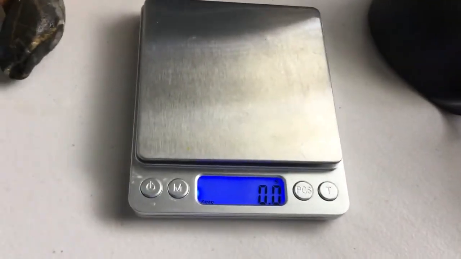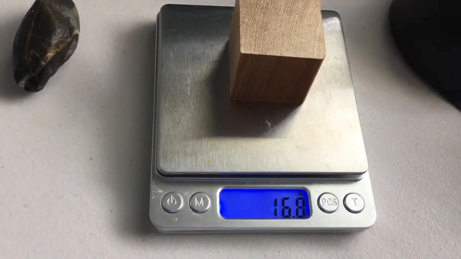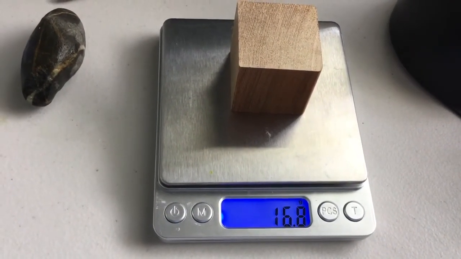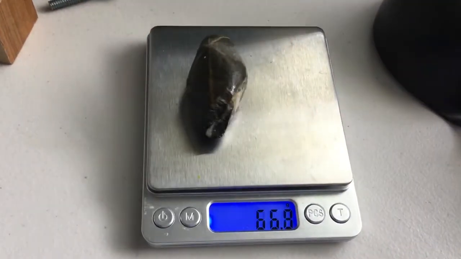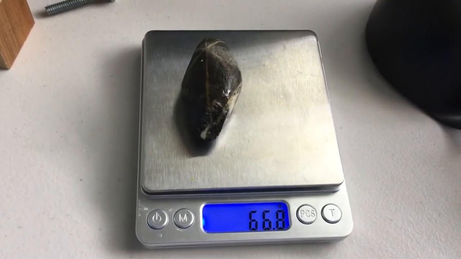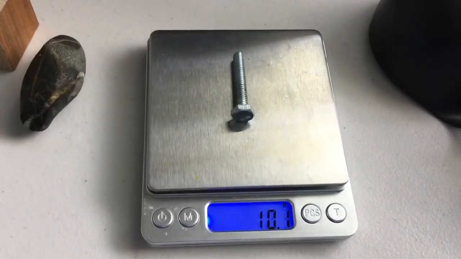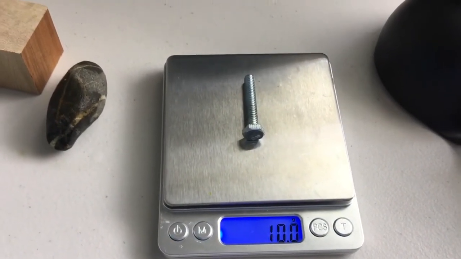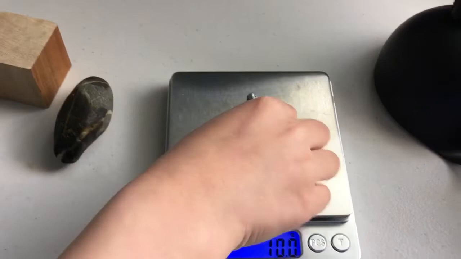So my daughter's going to go ahead and put the block on. So the mass of the block is 16.8 grams. Okay, now go ahead and take the block off and put the rock on. The rock is 66.8 grams. Okay, and then take that off and put the bolt on. And the bolt is 10 grams even. Awesome, perfect. So now we have the mass of each of our solids.